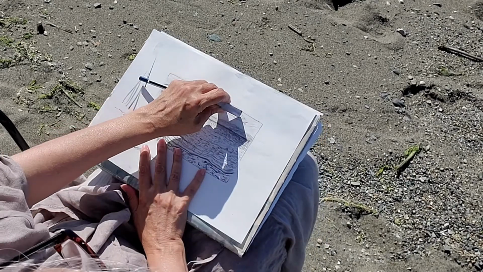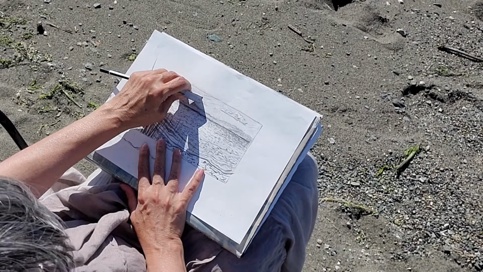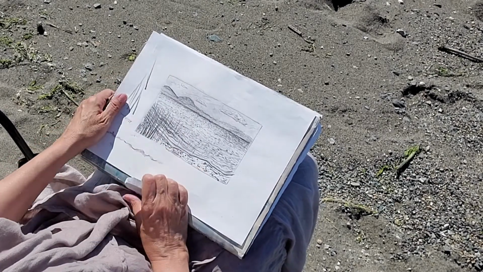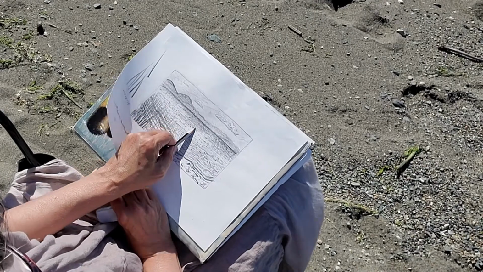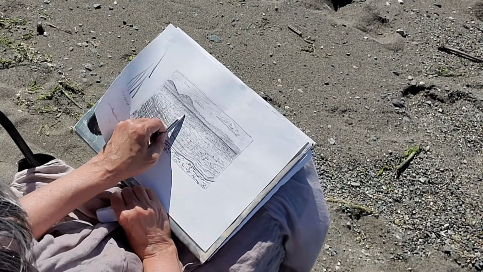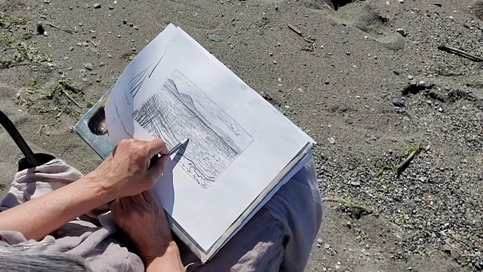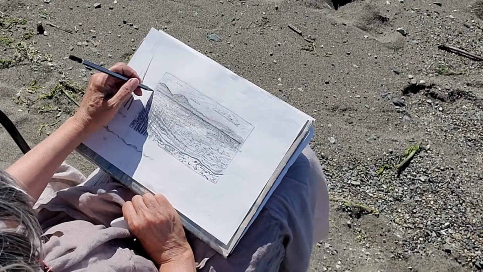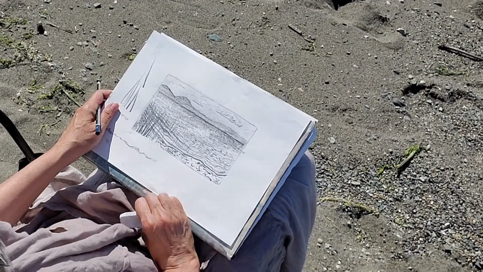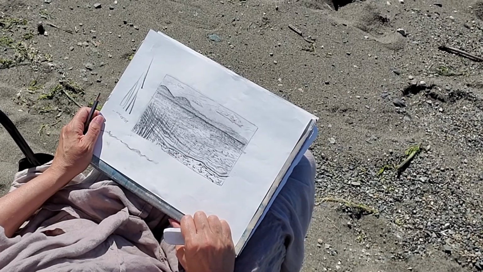I can also go in and take out some more white in the clouds if I want to, pull out some of that value in a few spots. Doesn't have to be everywhere. There we go. A quick sketch.